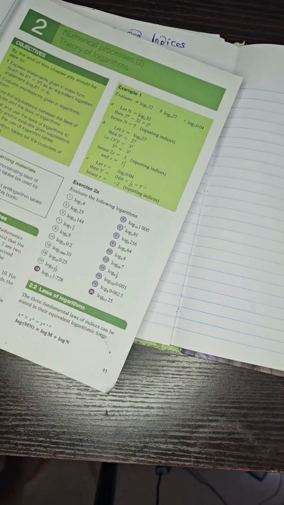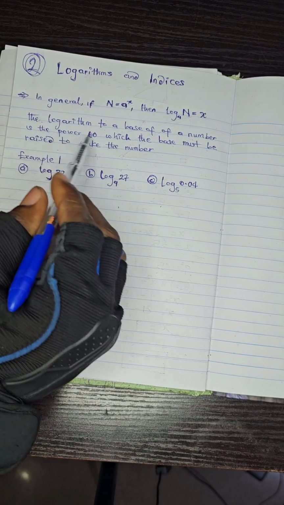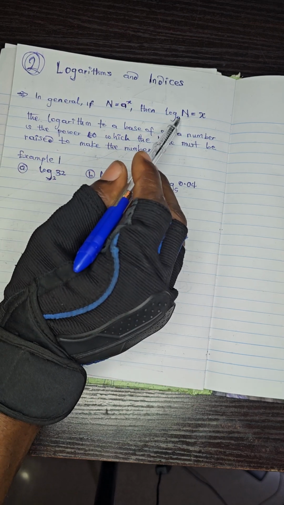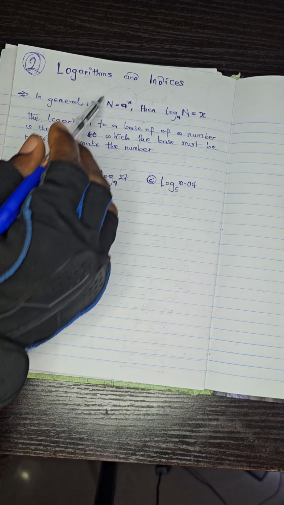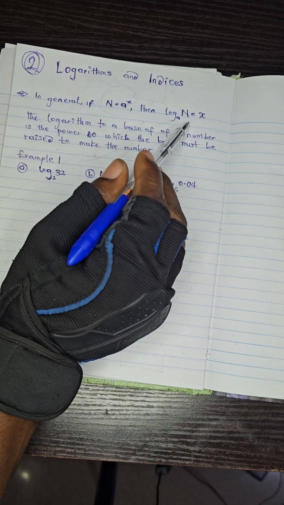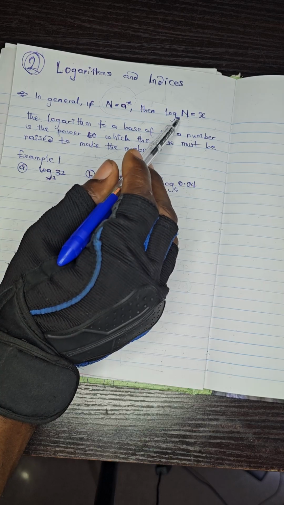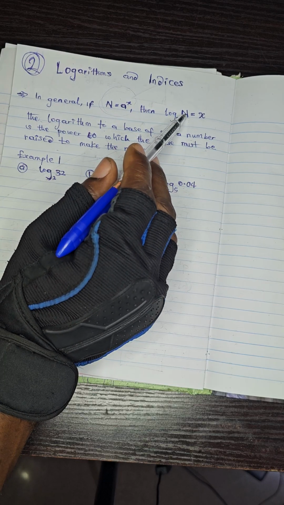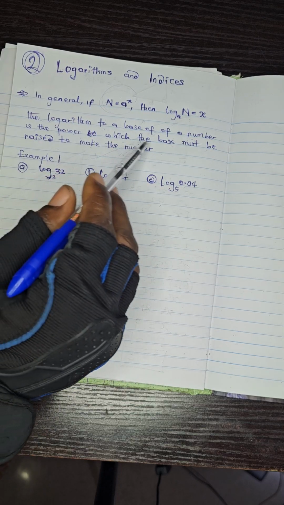Let's explain this on our notebook. Now, what it's trying to say is that this is the explanation. Say the logarithm to a given base. Now, what is the base of logarithm? This one here. This is log. And first, this is an indices. So they are trying to use this indices to explain this logarithm. So they say the logarithm to a given base. Now, this is log, this is base, and this is the number, of a number is the power to which the base must be raised.